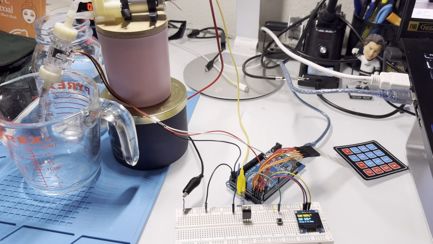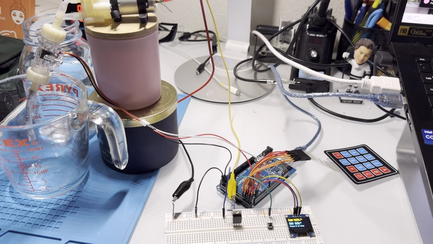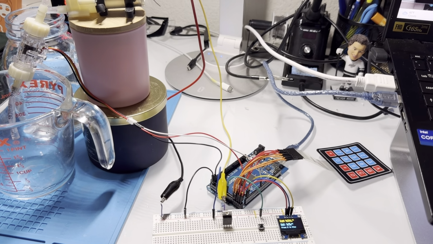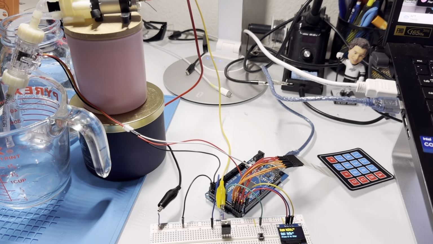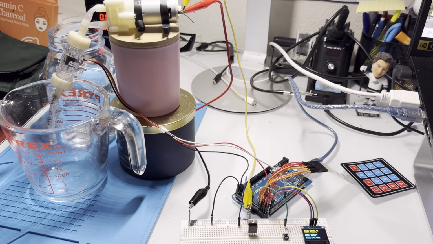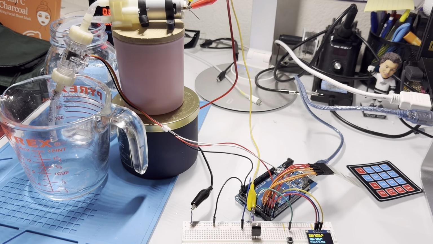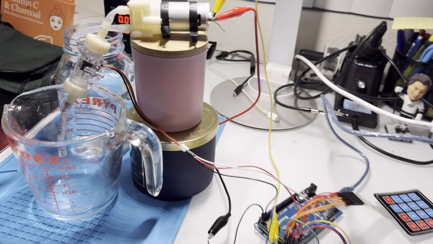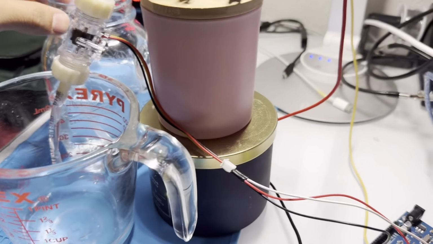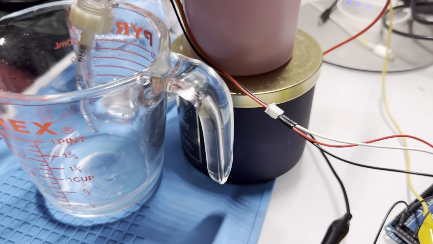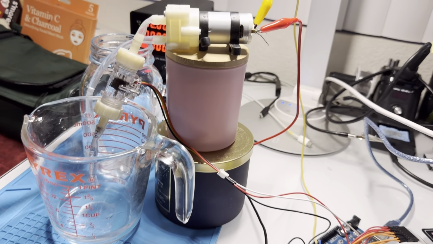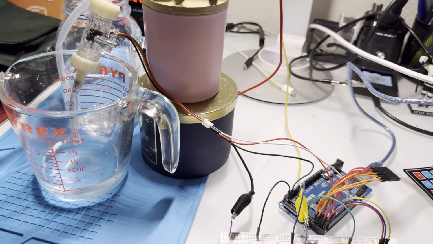Next, I'll demonstrate the system's fault handling behavior. In addition to the normal fueling workflow, the firmware includes safety checks to detect abnormal pump operation and transition the system into an error state when needed. One fault condition is no flow detection. While the pump is running, the firmware checks whether the flow sensor pulse count is increasing. If the pump is active but no flow pulses are detected, the system will stop and display a no flow error.